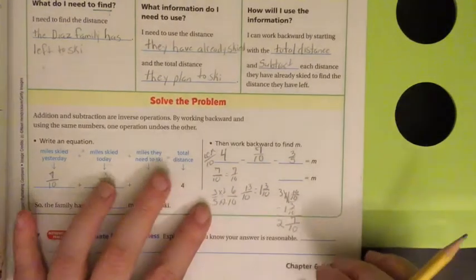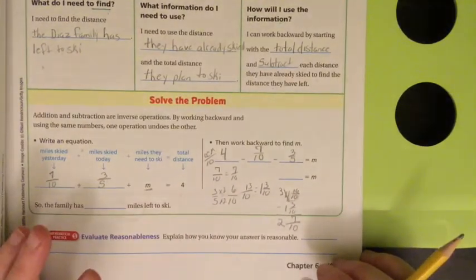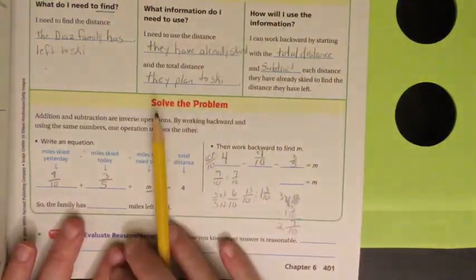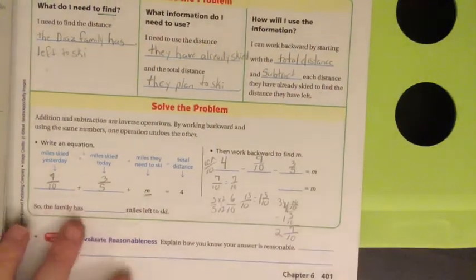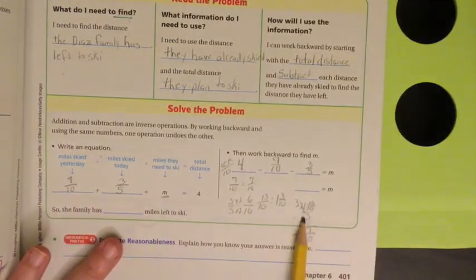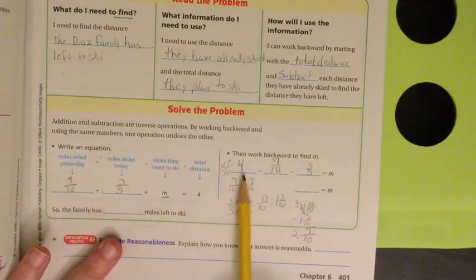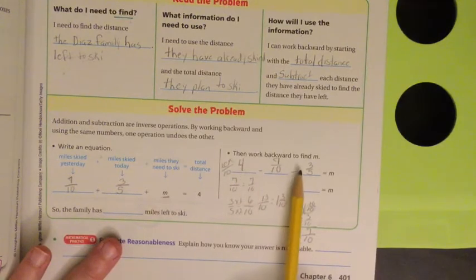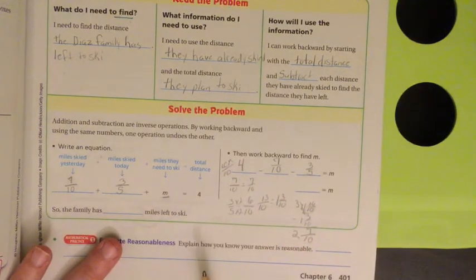So this was simply using what you know already in a word problem. That's all it was. You've already learned how to subtract fractions. If you don't remember how to do this part, just subtract each one of these from 4. Subtract 7/10 from 4, and then whatever your sum is, you subtract 3/5 from that sum.